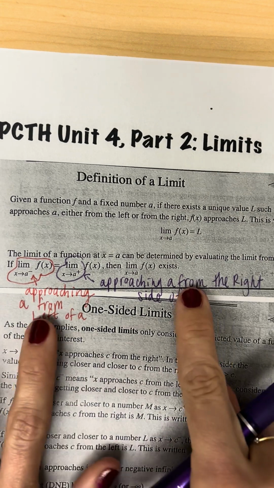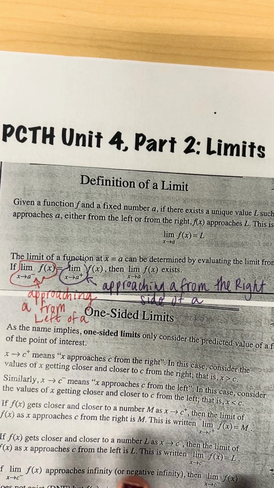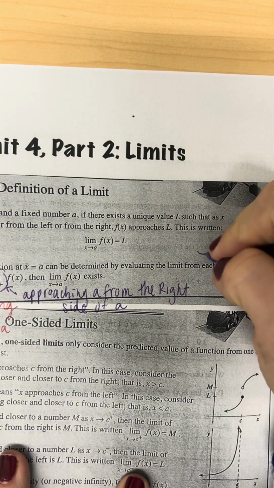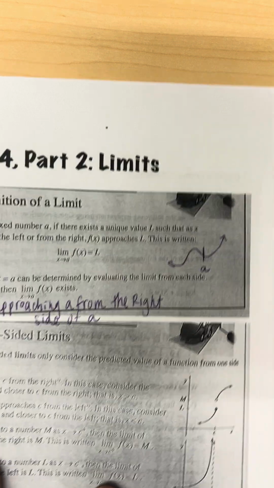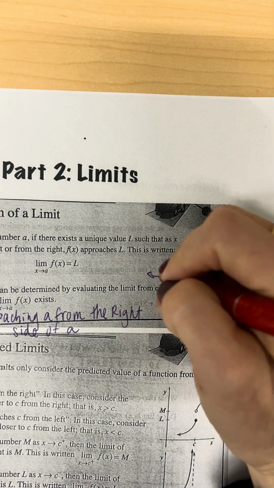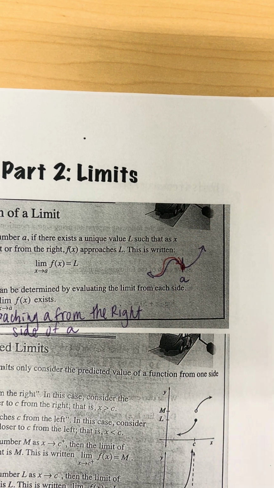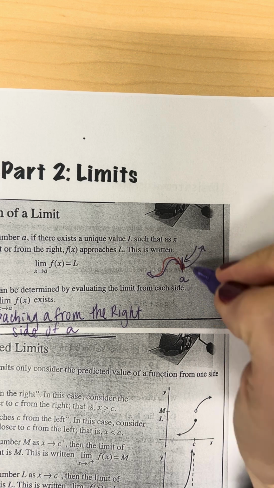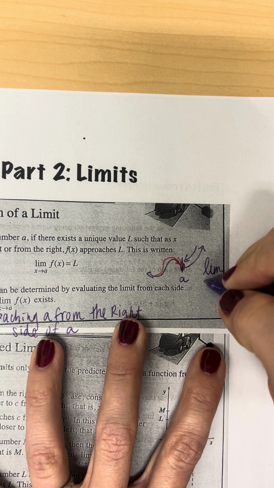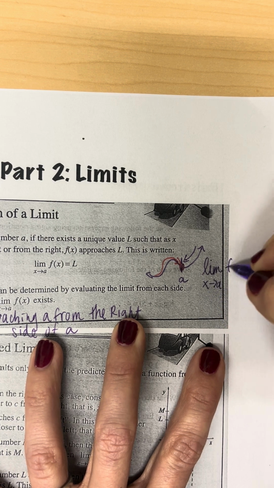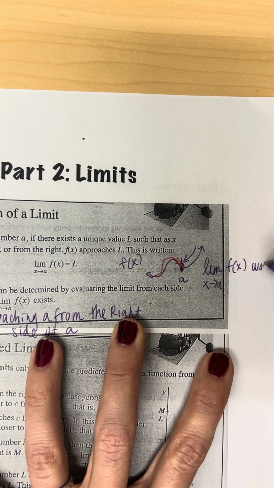Okay, and then if those two are equal, then the limit exists at that point. So you should have seen this in the video. For example, let's say I have a polynomial curve, and I call this a right here. As I'm coming to that point from the left side, I'm hitting right there. And as I'm coming to that point from the right side, I'm also hitting right there. So I could say that the limit as x approaches a of f of x, let's just say this guy is f of x, would exist.